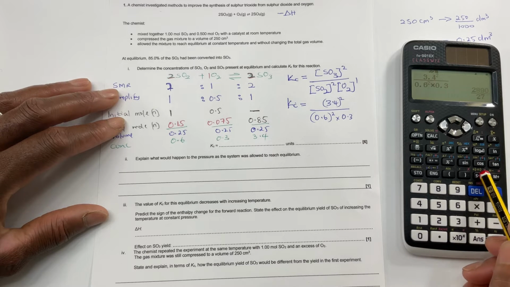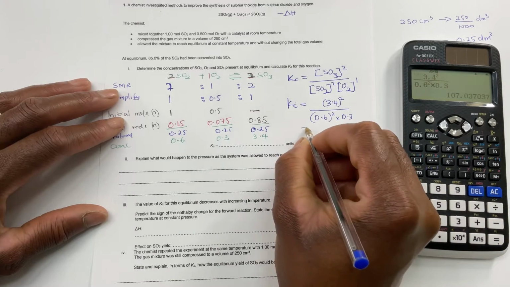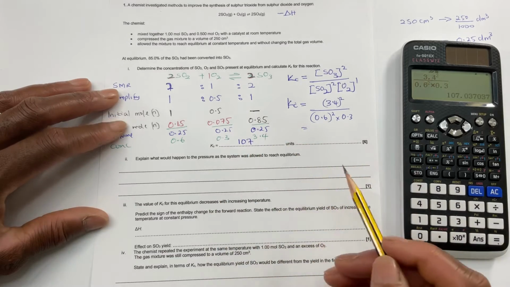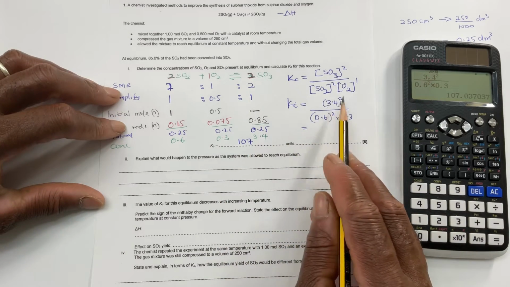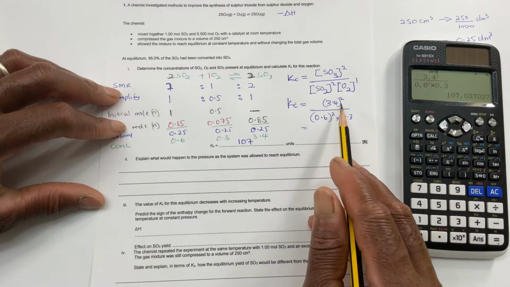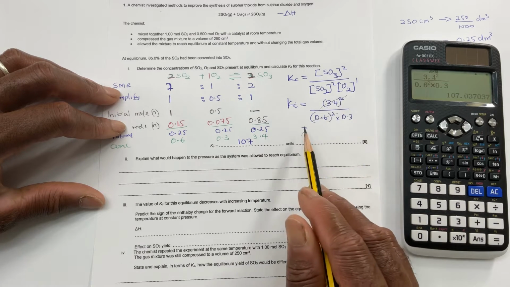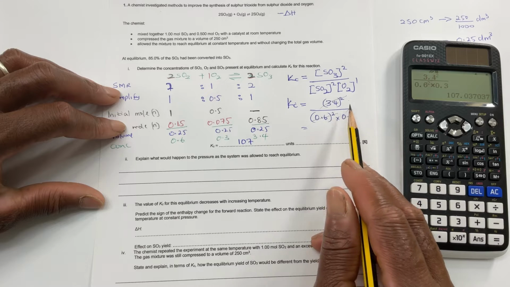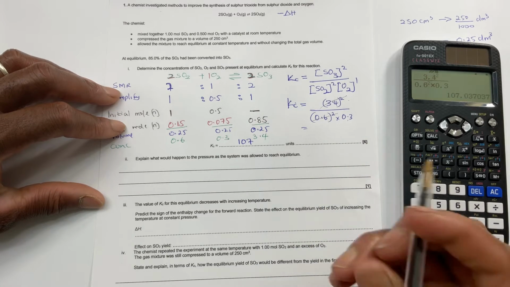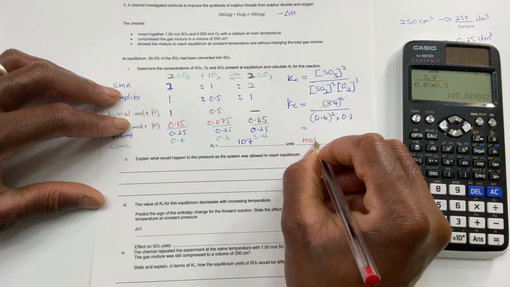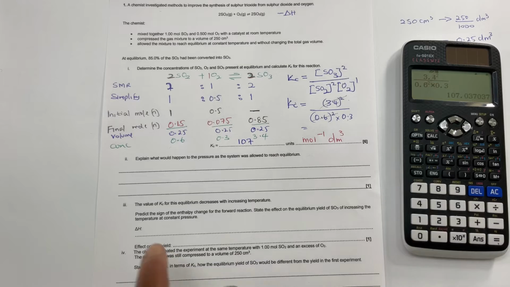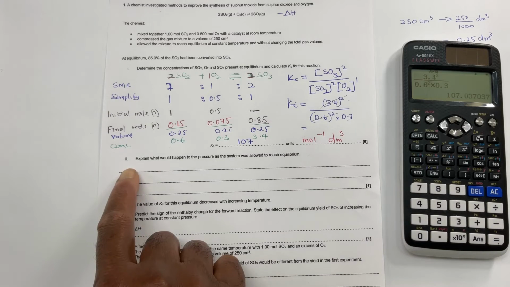Standard to decimal, Kc equals 107. The unit, the concentration squared, will cancel the concentration squared. And I'm left with 1 over concentration. So therefore, the unit will be per mole decimeter cube.